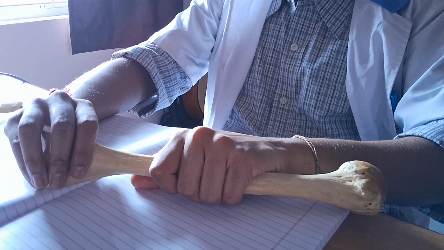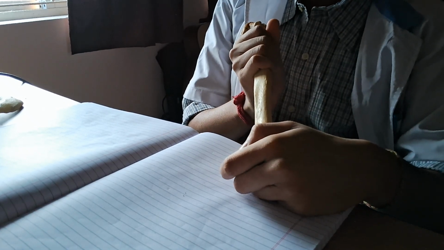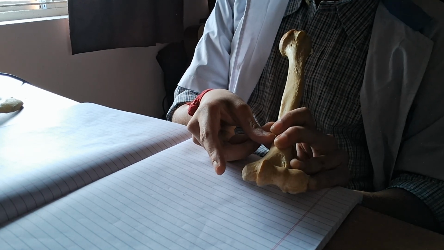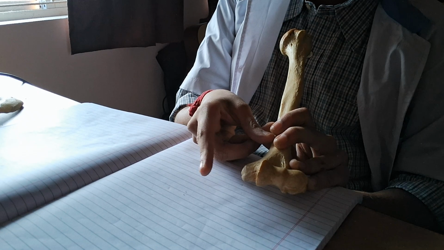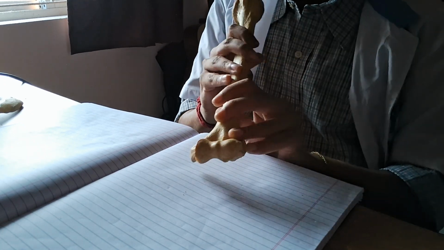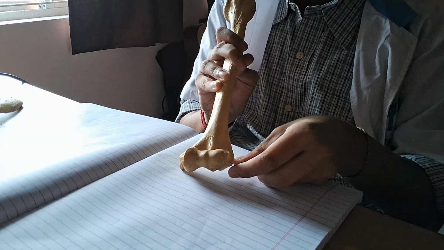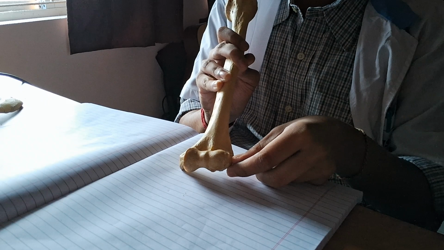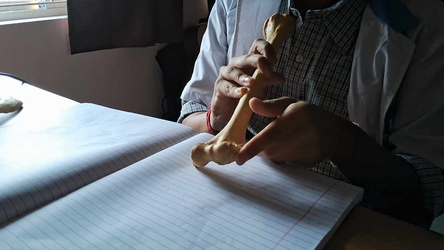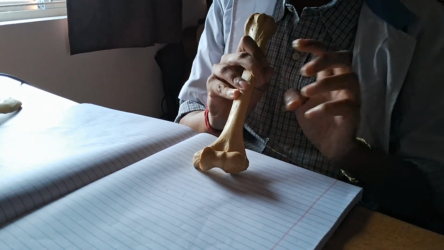Coming to the lower end first. Coming to the medial epicondyle, the tip of the medial epicondyle gives attachment to the superficial flexor group of muscles of the forearm, and the ulnar collateral ligament, while the lateral epicondyle gives attachment to the superficial group of extensor muscles of the forearm, all at the tip of the respective epicondyles.